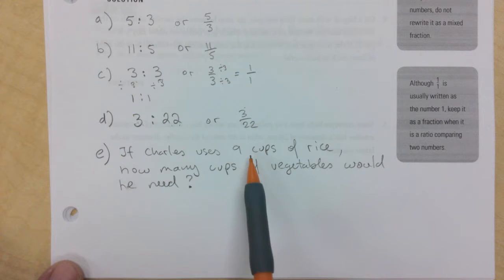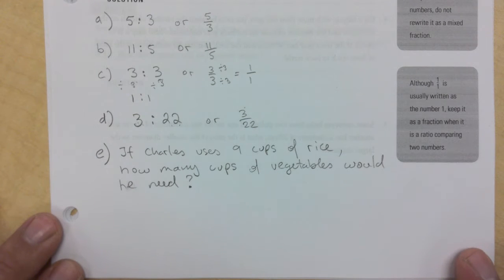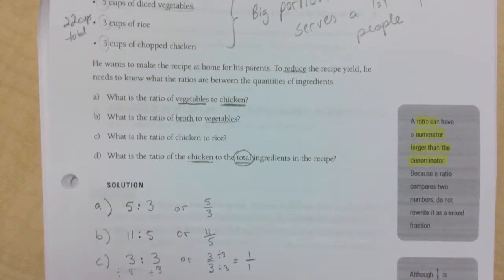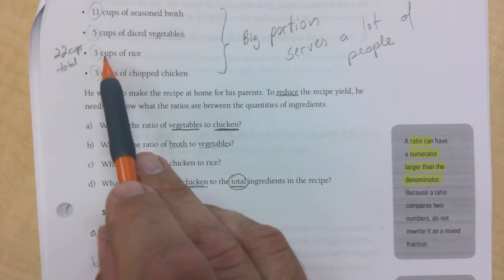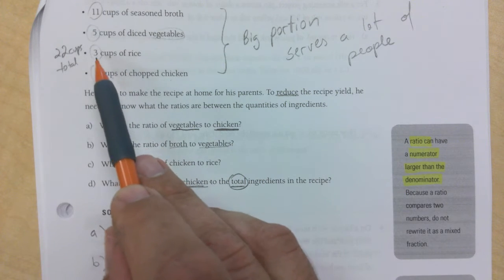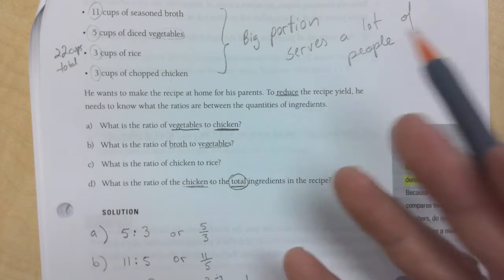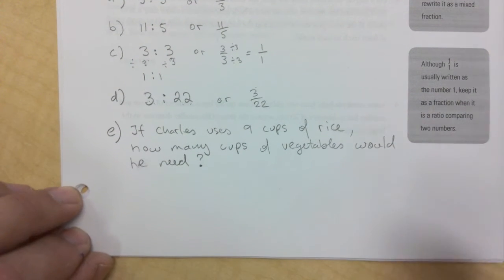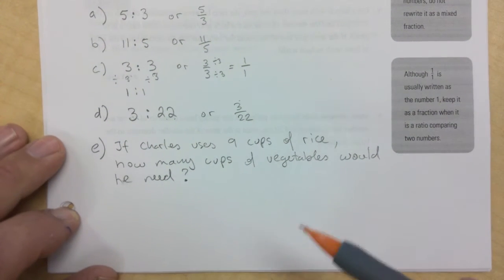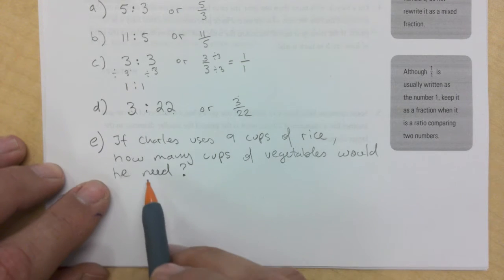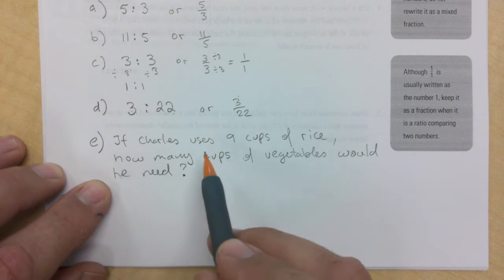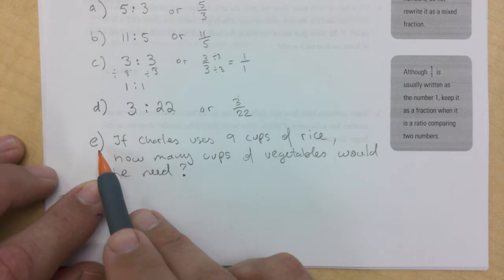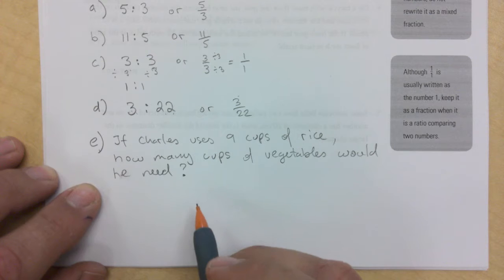So if you think about it, how many cups of rice did the original need? Let's go up once. This recipe only called for 3 cups of rice. This large portion that's already large. So he's making a really huge batch here, maybe a big party, right? A big wedding or something that he's preparing a lot of soup for. So he's using 9 cups of rice. How many cups of vegetables would he need? And notice that it's E. It's still related to that question up there.